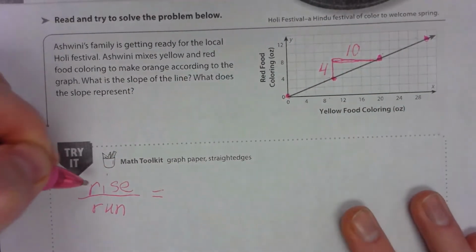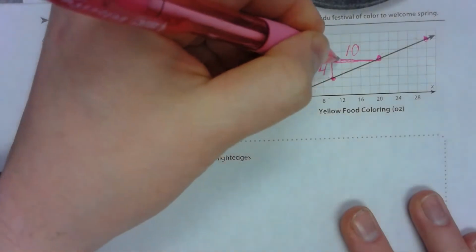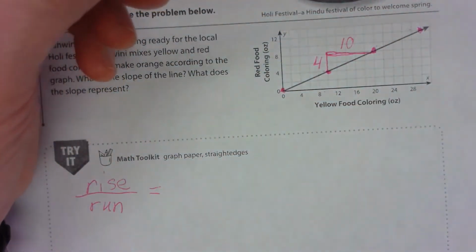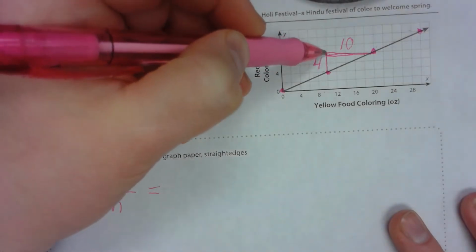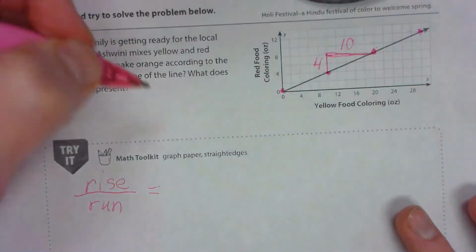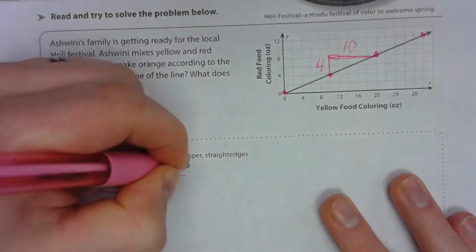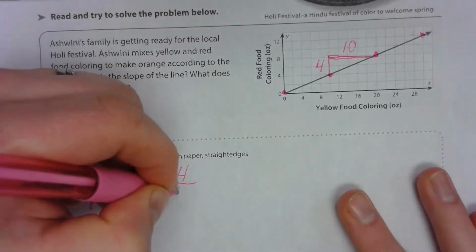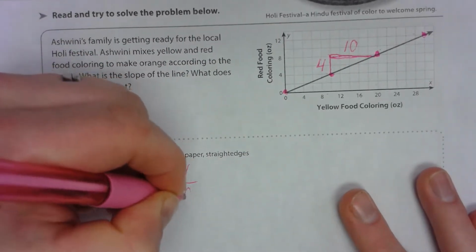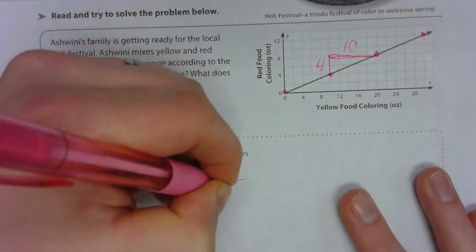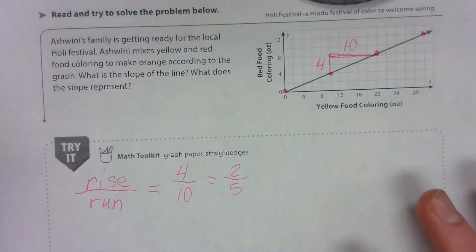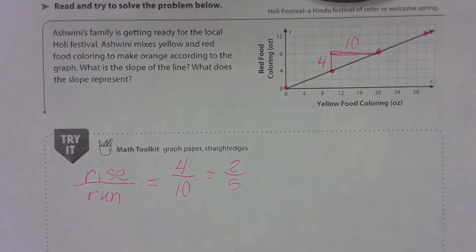So my slope is always how much I go up by how much I go over, okay? Or we could also say that this is a change in my y divided by a change in my x. Regardless, we're going to say that this is 4 over 10, which simplifies to 2/5.